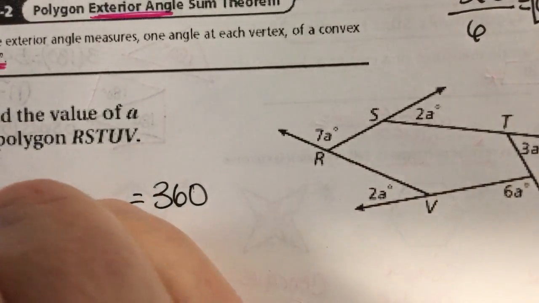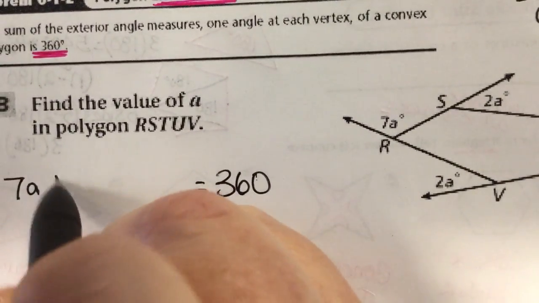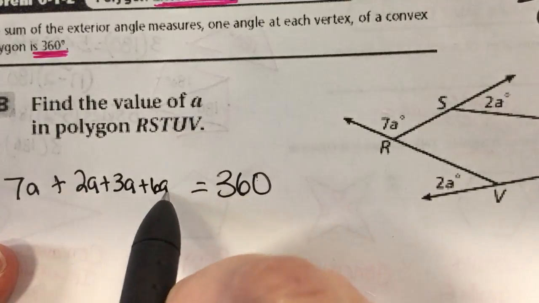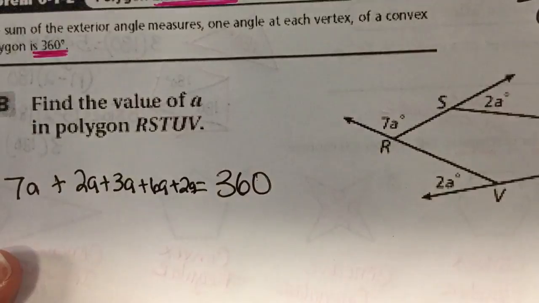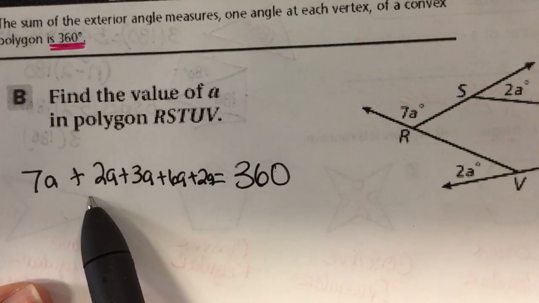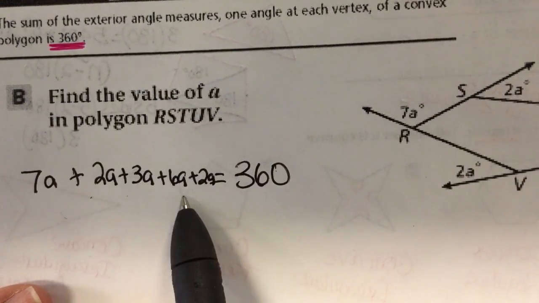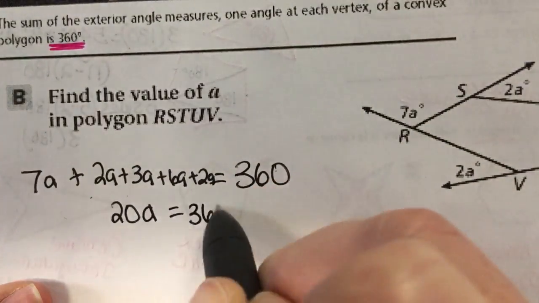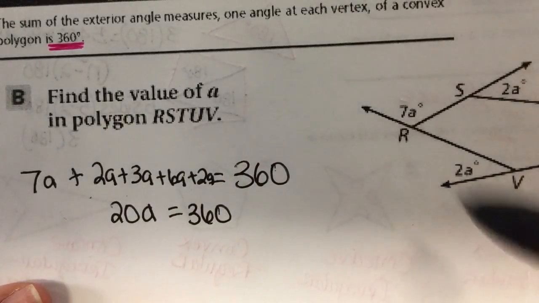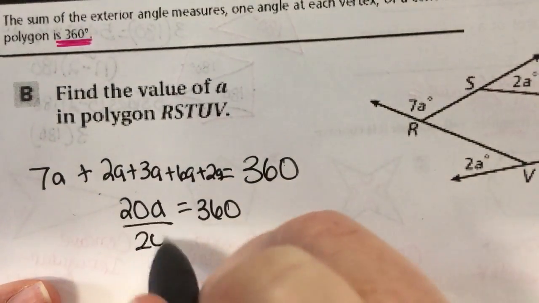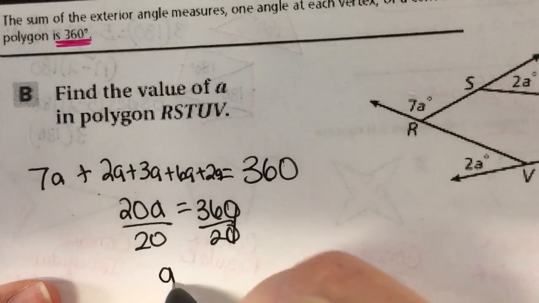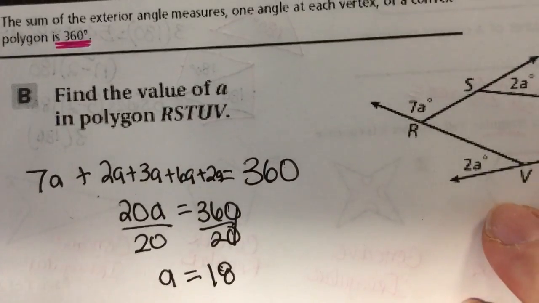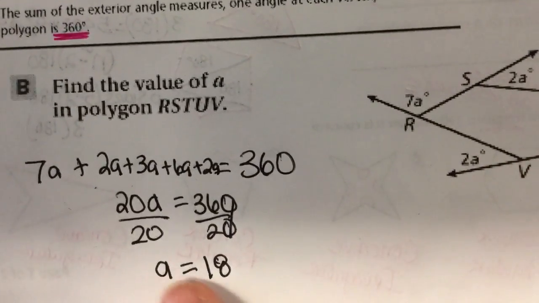So we have 7A plus 2A plus 3A plus 6A. I'm running out of room, plus 2A. All right. So 7 plus 2 is 9, plus 3 is 12, plus 6 is 18, plus 2 is 20. So 20A has to equal 360 degrees. Remember, it's exteriors, always 360. Divide by 20. 2 goes into 36 18 times. So A is 18.